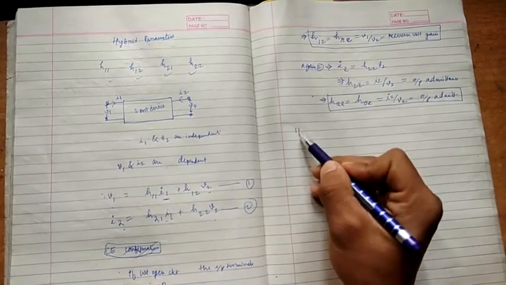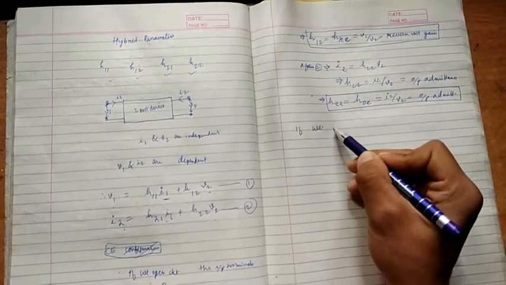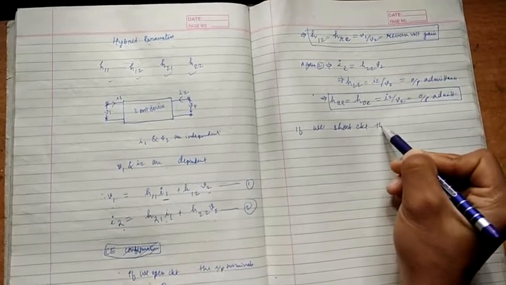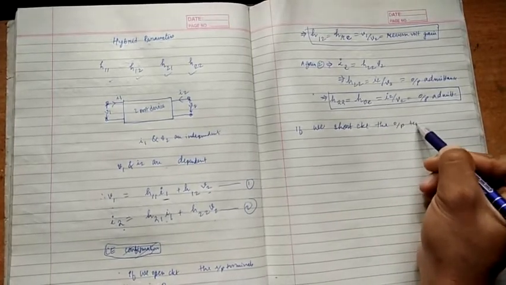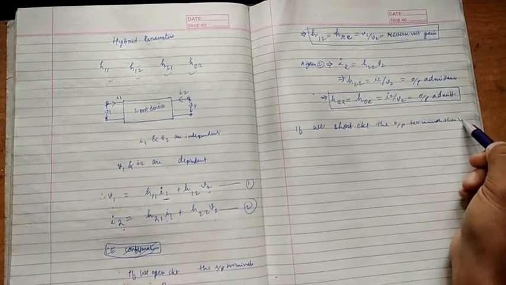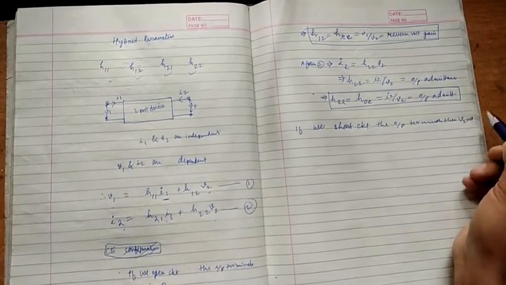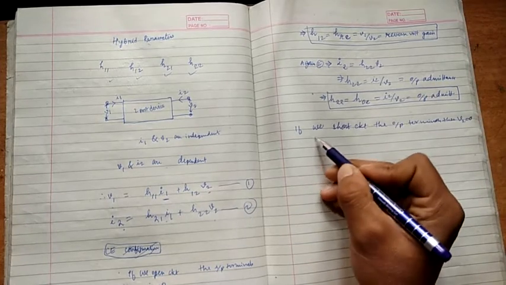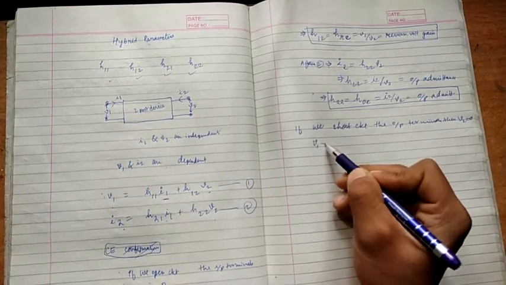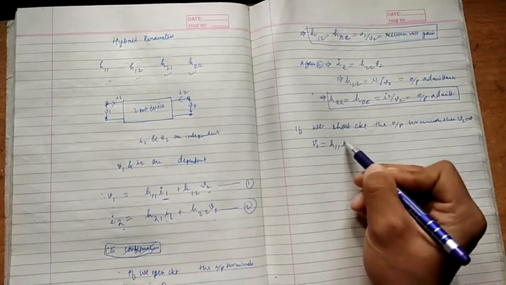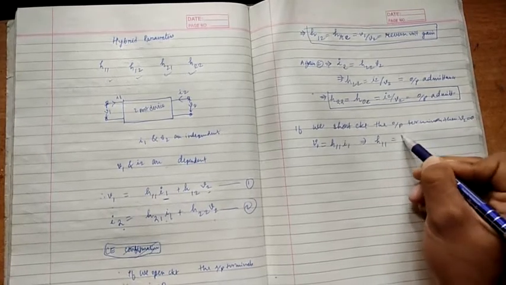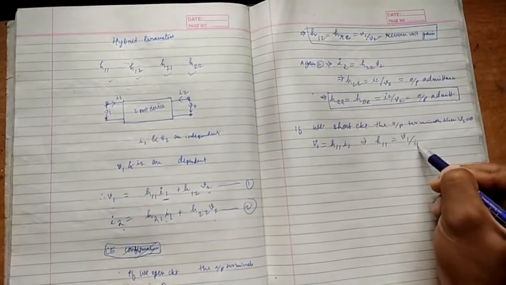Now, if we short circuit the output terminals, then V2 will be equal to 0. तो इक्वेशन 1 से हम लोग को क्या मिलेगा, V1 इक्वल टू H11 I1 implies H11 equal to V1 by I1.